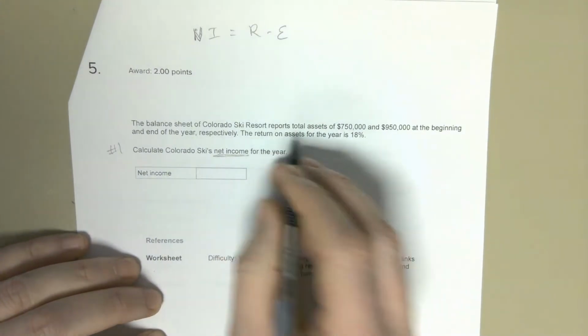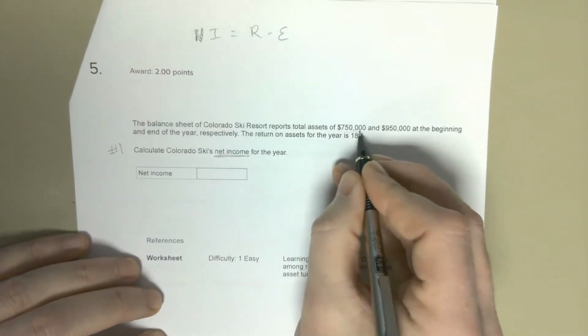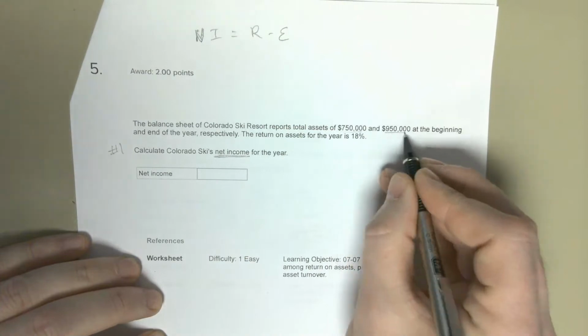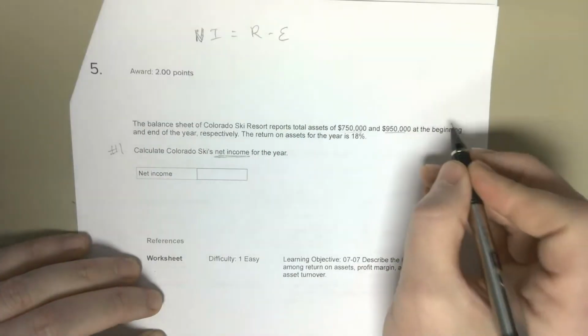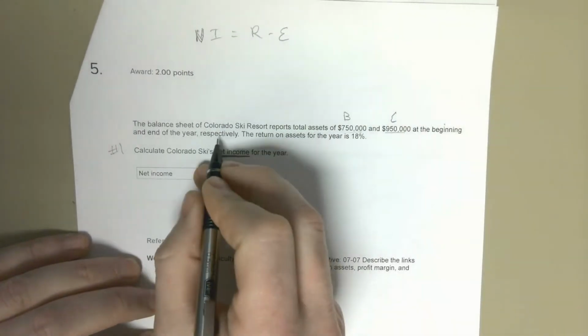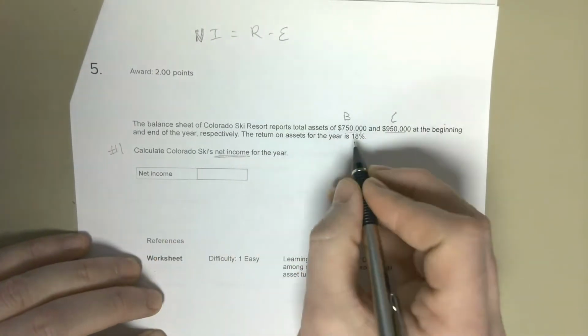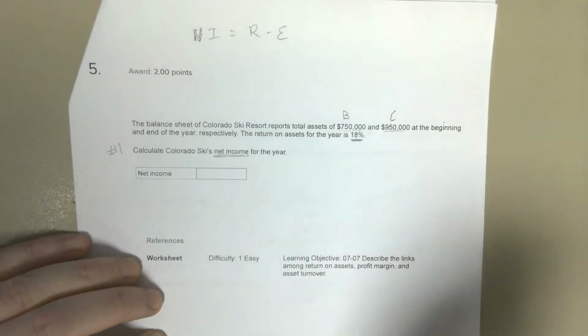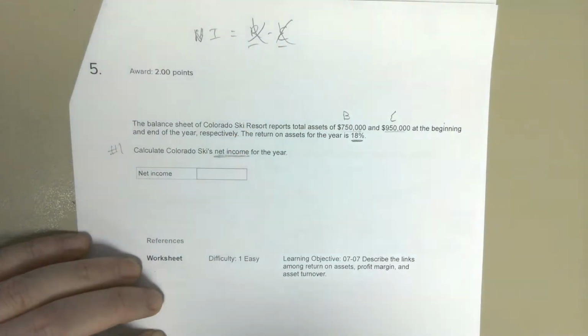Well, we've got total assets of 750,000 and 950,000 at the beginning and the end of the year. So this is our beginning number. This is our ending number. And then we have a return on assets of 18%. Okay, so they don't give us revenue. They don't give us expenses. We're going to have to find net income another way.